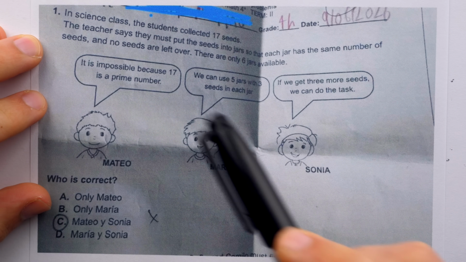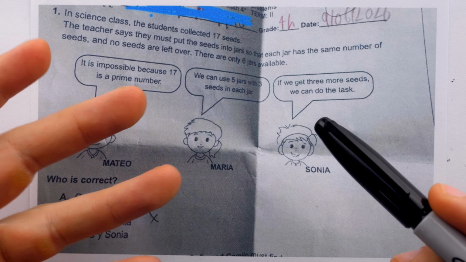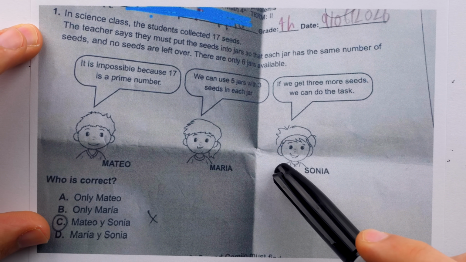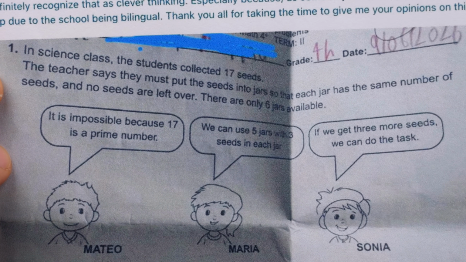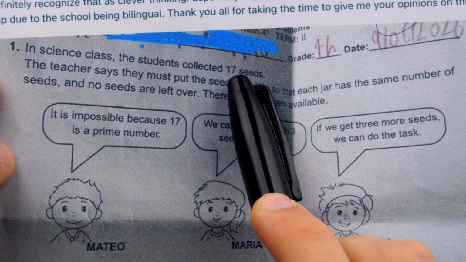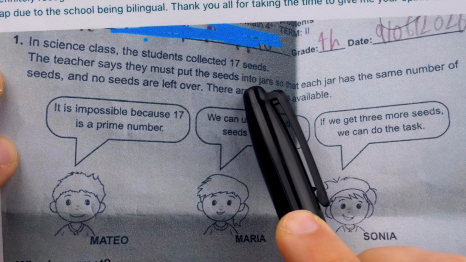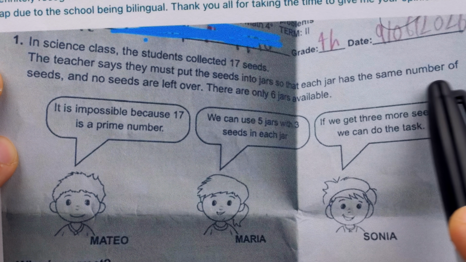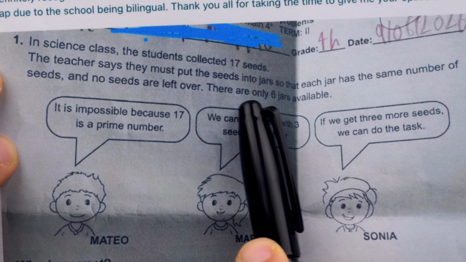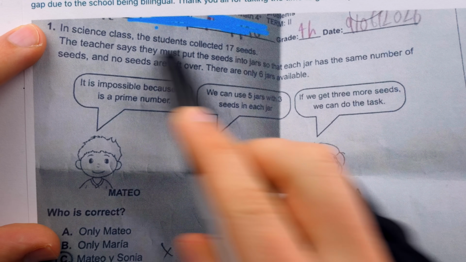We have 3 students, Mateo, Maria, and Sonia, and the question wants us to determine which of these 3 students are making correct statements. Here is the situation they are stating upon. In science class, the students collected 17 seeds. The teacher says they must put the seeds into jars so that each jar has the same number of seeds, and no seeds are left over. There are only 6 jars available. So then here are the students' 3 statements on this situation.